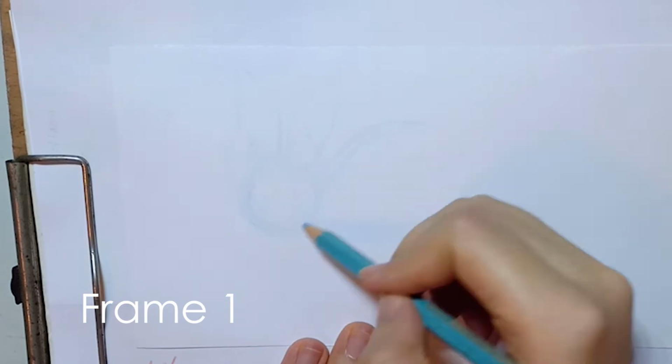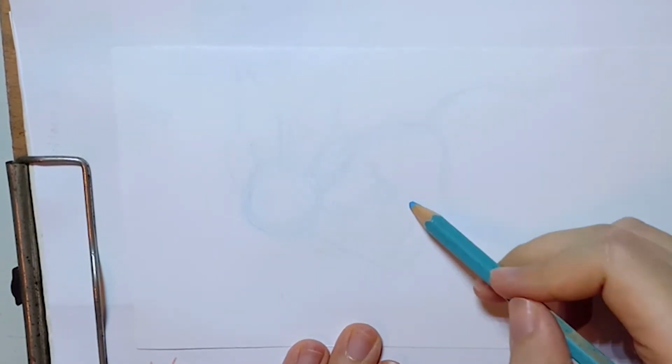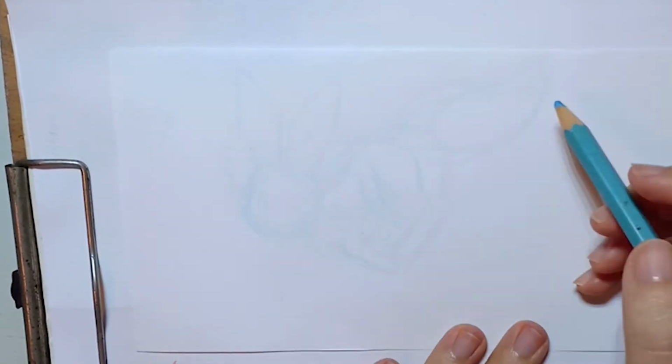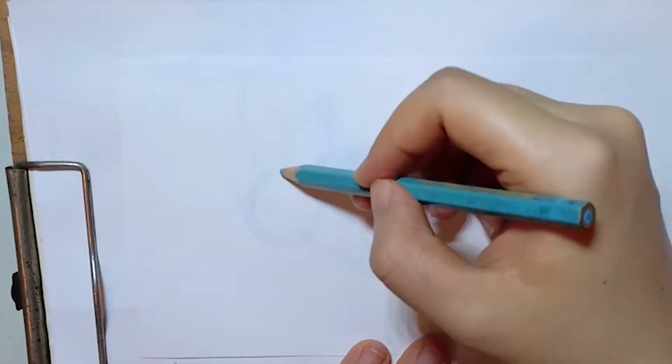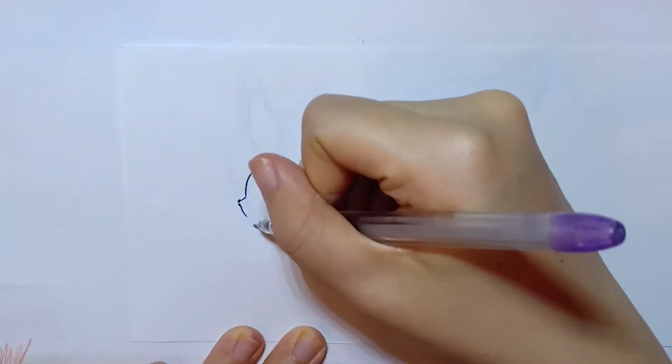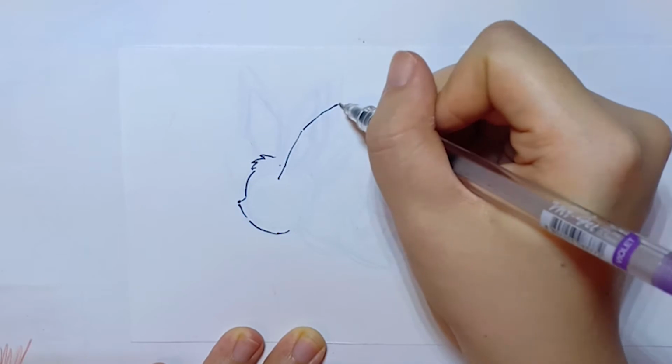Step 4. Draw. Start with an old color pencil as a base. Since it's super light, I rarely need to erase it. Then use a pen, any pen will do, to draw the frame.